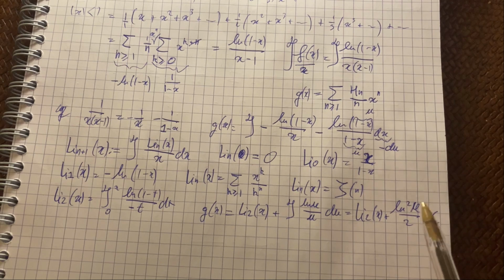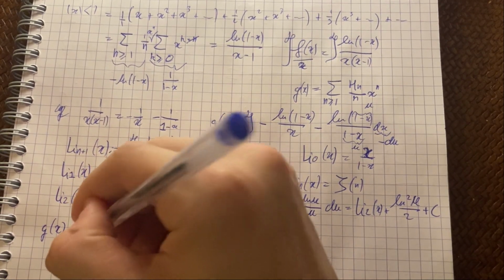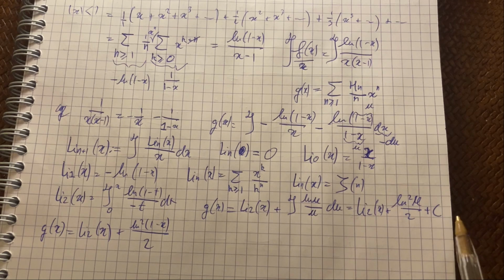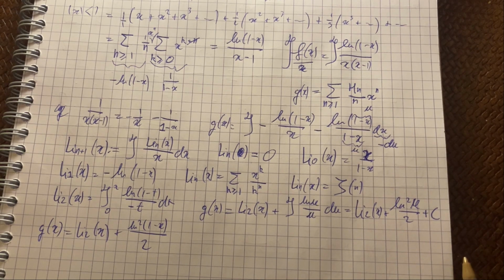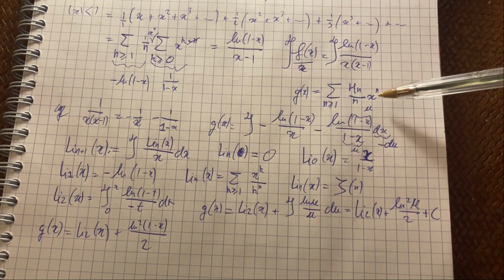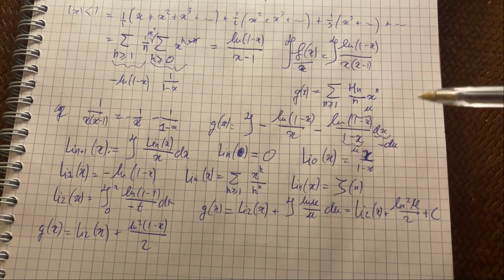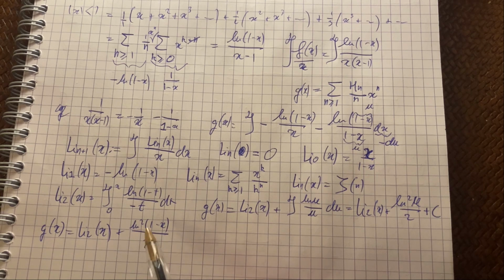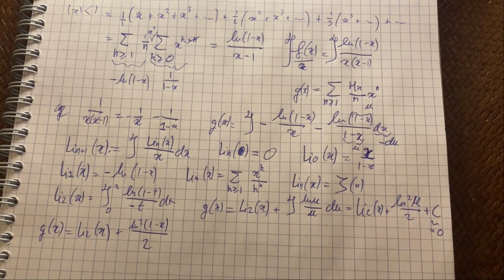Just to remember, u equals 1 minus x, so now we can get back to our x variable. G of x equals dilog of x plus log squared of 1 minus x divided by 2, and here we have our integration constant plus c, which we can calculate very easily. We take the easiest value of x. Here x equals 0, because g of x is defined as a series of x to the nth power and n starts at 1. So we have here g of 0 equals obviously 0. And the dilogarithm of 0 is 0 because the polylogarithm of 0 is always 0. And we have logarithm squared of 1 minus 0, which is log squared of 1, so 0 as well. So the c constant here is nothing but 0.